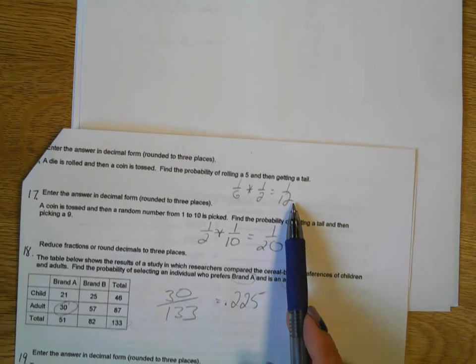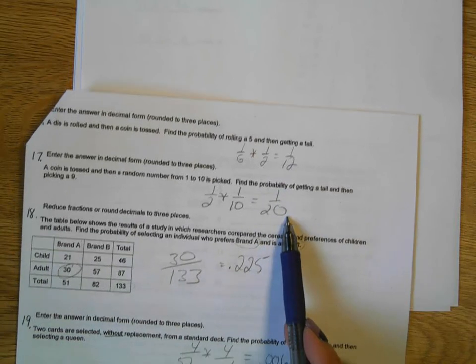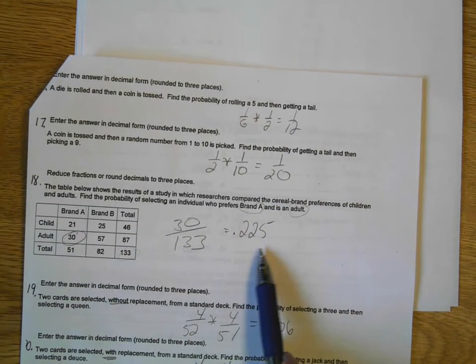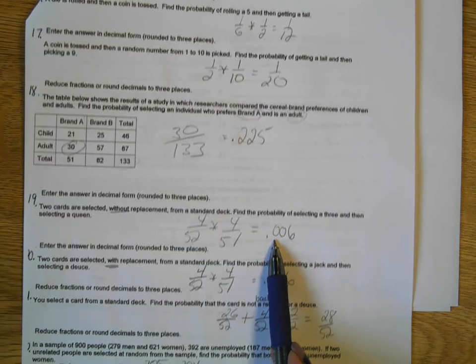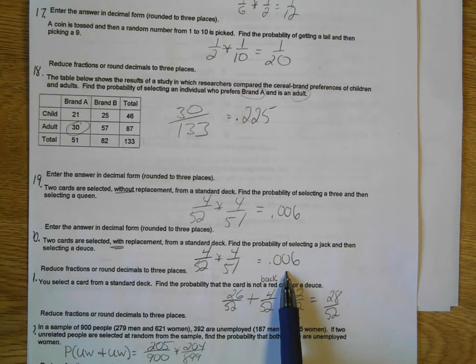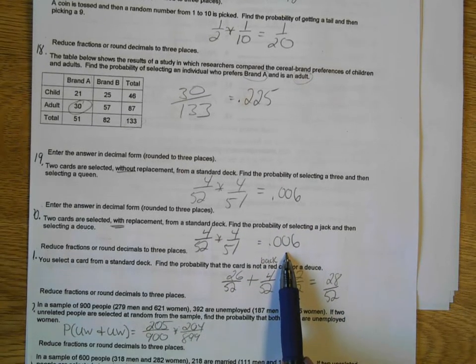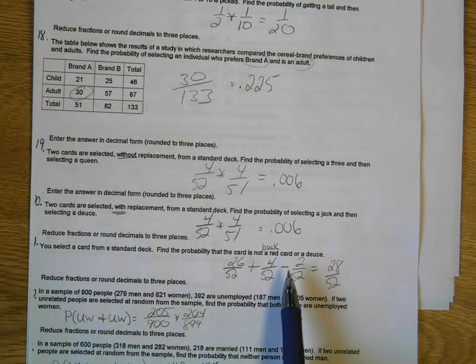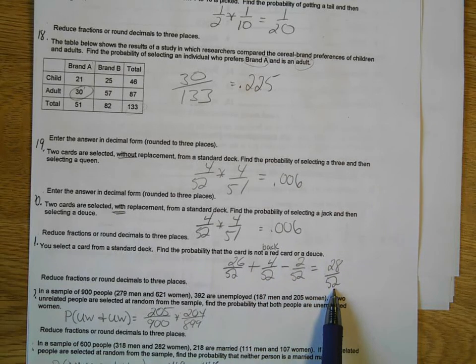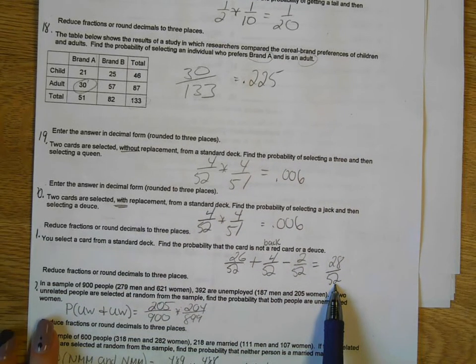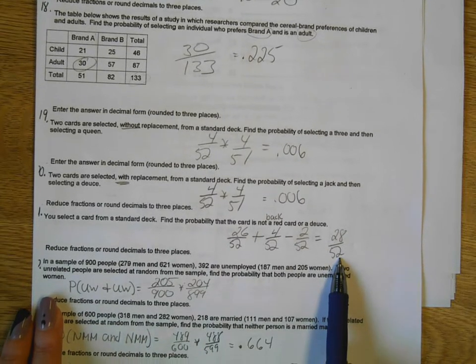Next, top of this page is 1/12. 17 is 1/20th. 18 is 30 out of 133. 19 is that .006 again. 0.006 again for 20. This one is 28 out of 52. I'm on 21. What's the decimal for that? 0.53. Yeah, a little over half.